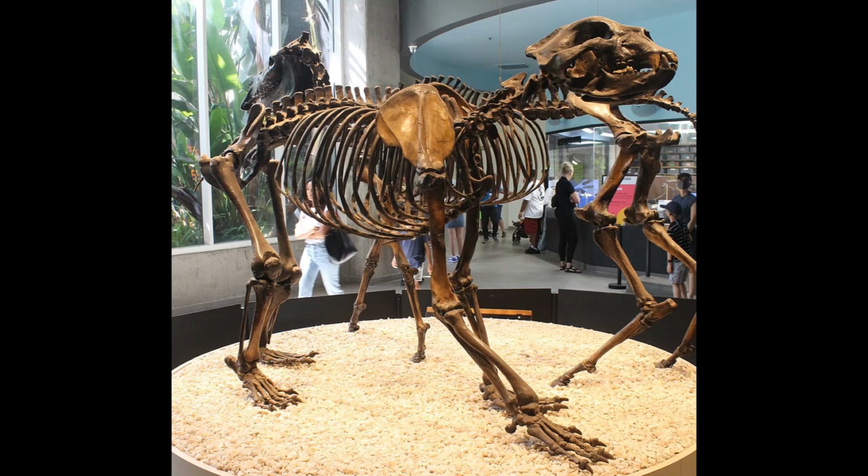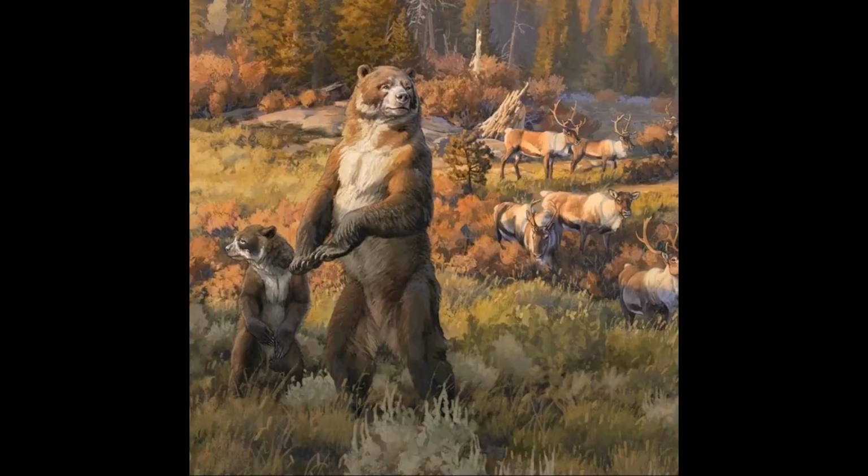Now, Beringia is the Bering land bridge that existed during the Ice Age, and it connected Asia to North America. It's now covered by the Bering Sea.